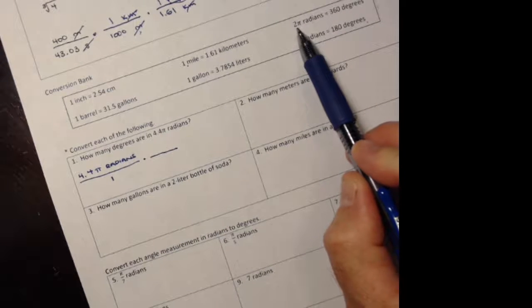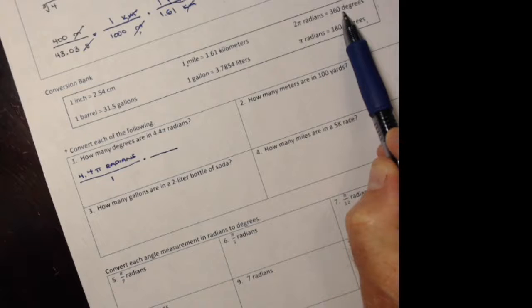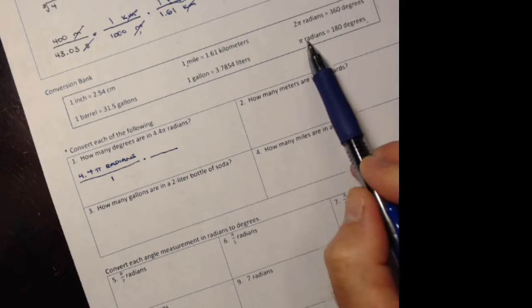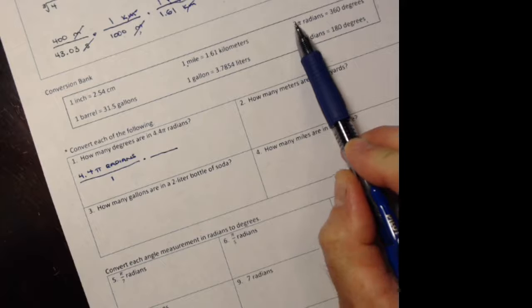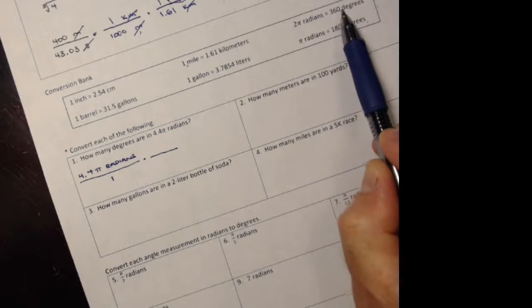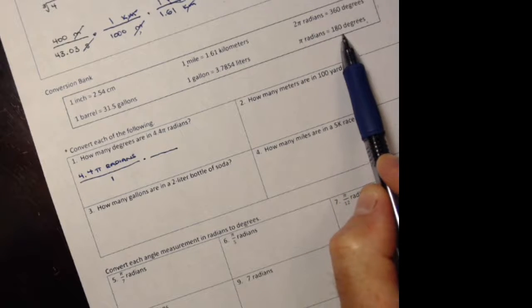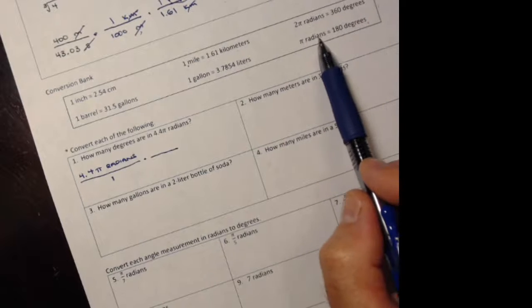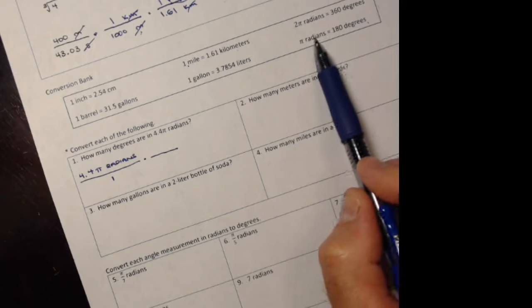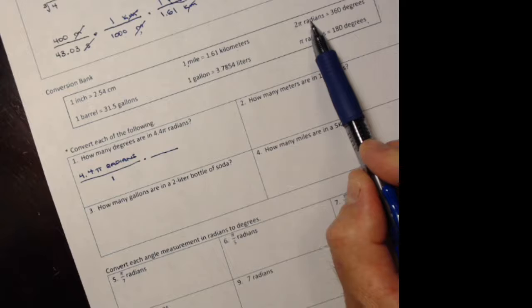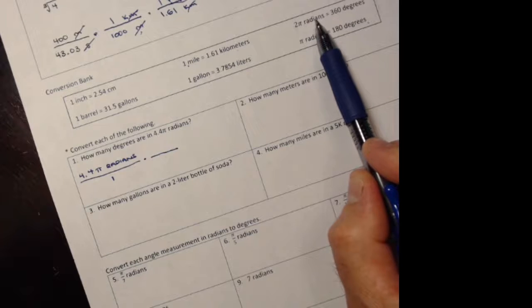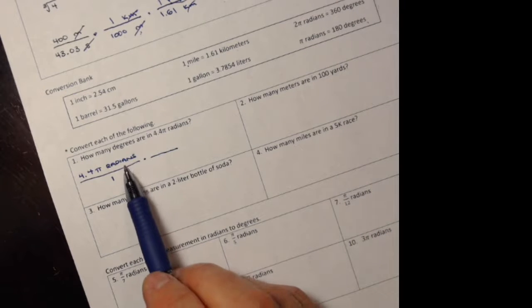We know that 2 pi radians is a full rotation, 360 degrees. Half of that, half of 2 pi is 1 pi, and half of 360 is 180. So we can use either one of these conversions because these are the same thing. They both represent half a rotation. These both represent a full rotation. So think about it.